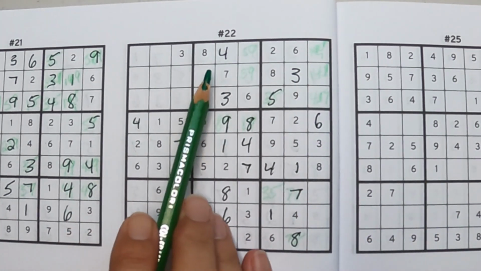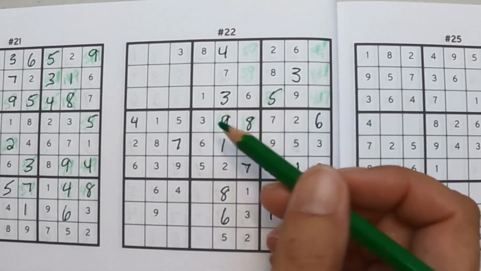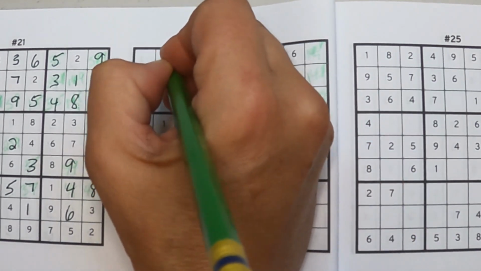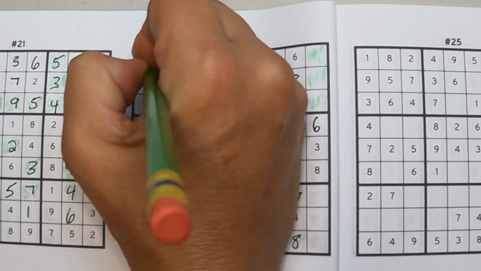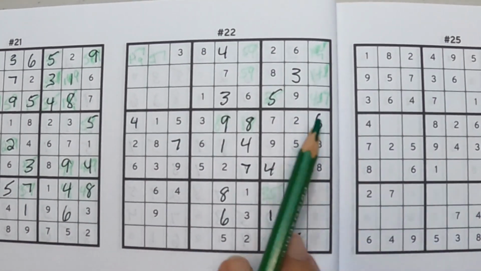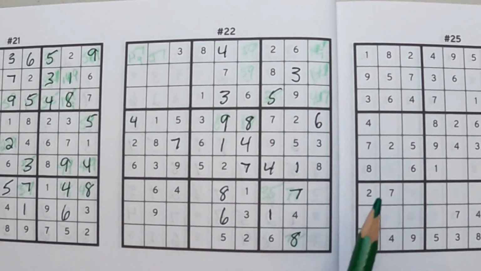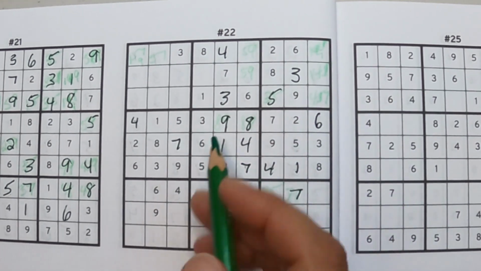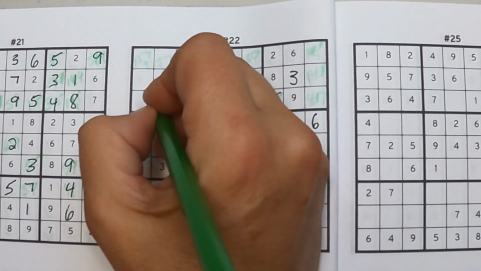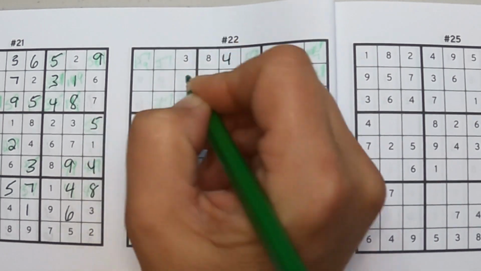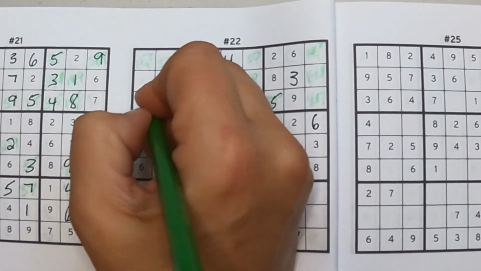So now if we look at this top row, we're missing 1, 5, 7, and 9. Got a 1 and 9 here, so 5, 7, and no help here. 1, 5, 7, 9. For this row, we're missing 2, 4, 7, and 8. We've got 4 and 7 here, so 2, 8. 8 here, so 2, 4, 7. 2 and 4 here, so 7, 8.